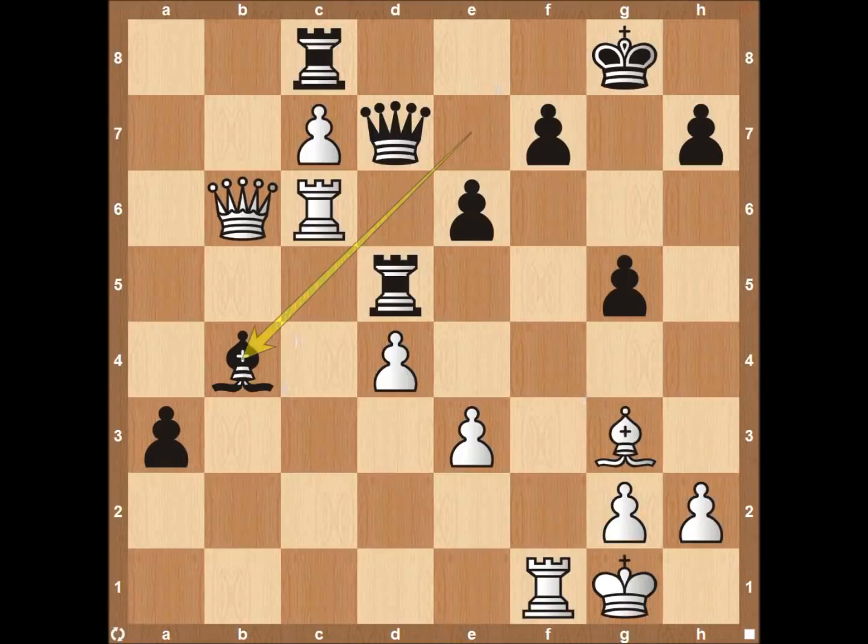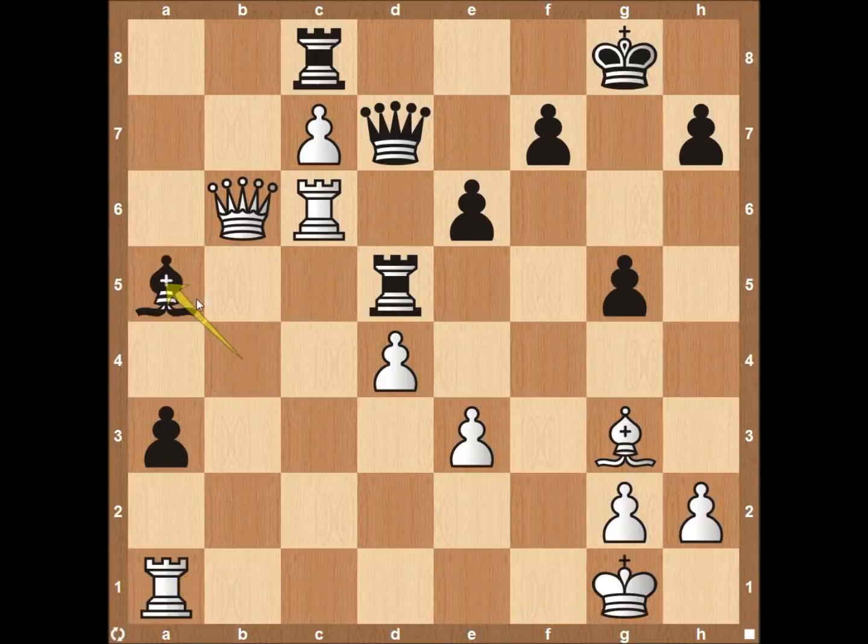Bishop here to b4, the rook over here to a1, attacking this pawn. And then we see bishop coming back here to a5. Somewhat a mistake from Magnus Carlsen. The queen could just come here to a6.